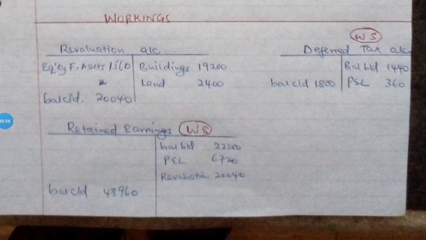Then we have the balance carried down. The balance carried down was the figure we accounted for at 30%, so it was 30% of 6,000, which we call deductible temporary differences.